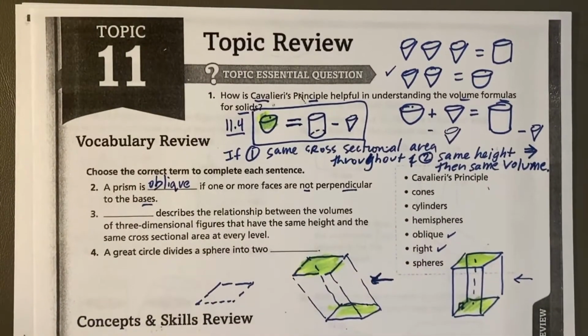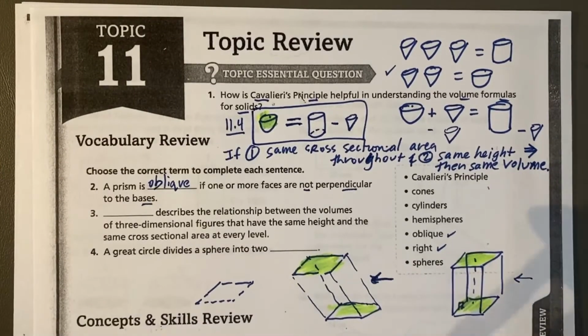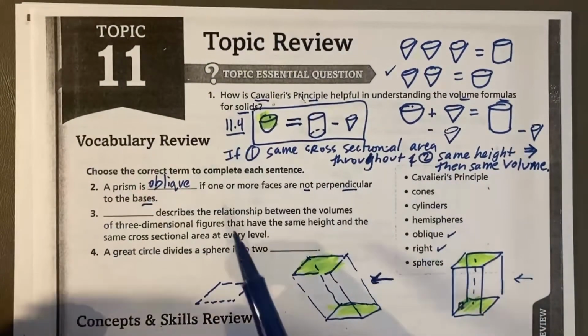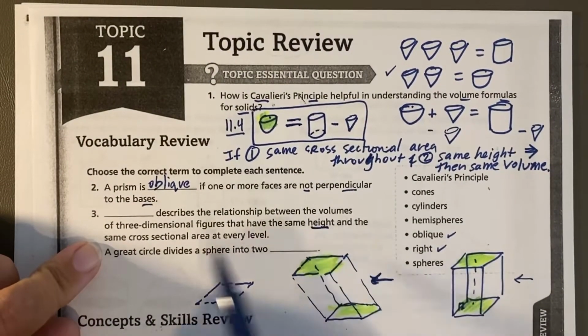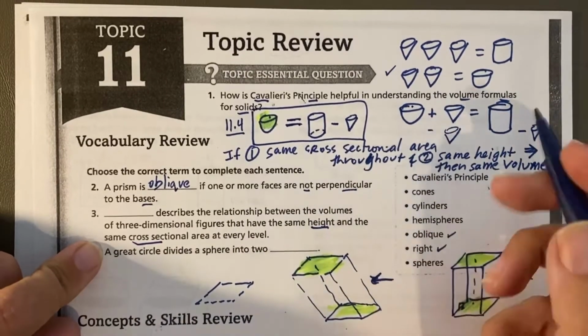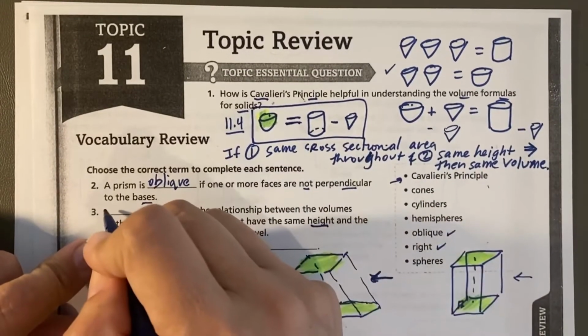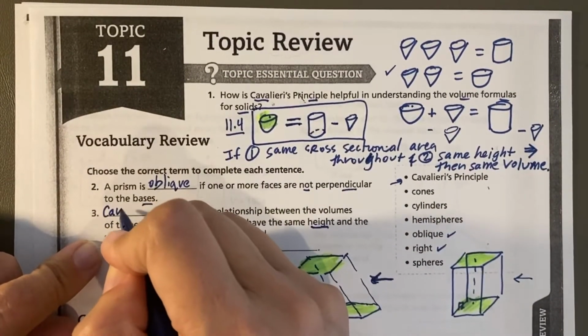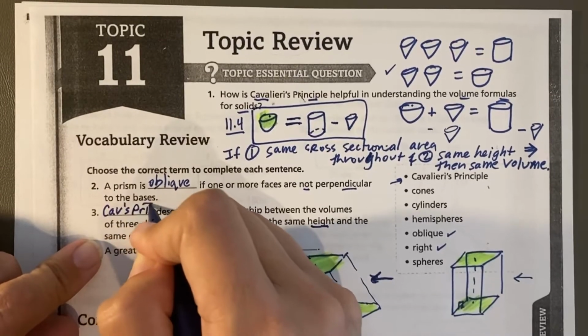All right, blank describes the relationship between the volumes of 3-dimensional figures. They have the same height and the same cross-section. Yeah, that's what we just said. That's our Cavalieri principle. I'll call it Cav's principle.